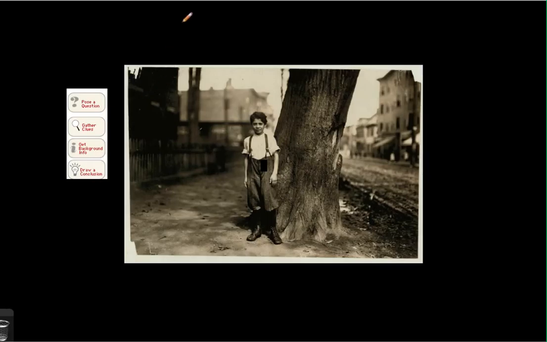Okay? What you think it tells you, there are no right or wrong answers, but ultimately there are right and wrong answers about where it was taken, when it was taken. But if you follow this, pose a question, gather clues, get background information, and draw a conclusion, or if you use the 2 forms that I had explained to you in the previous slides, you'll be just fine.